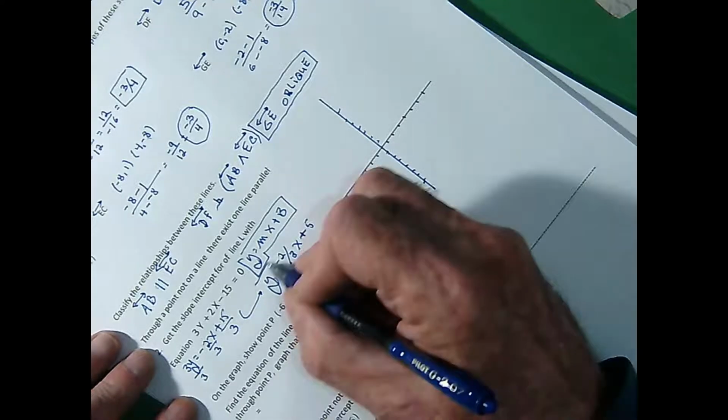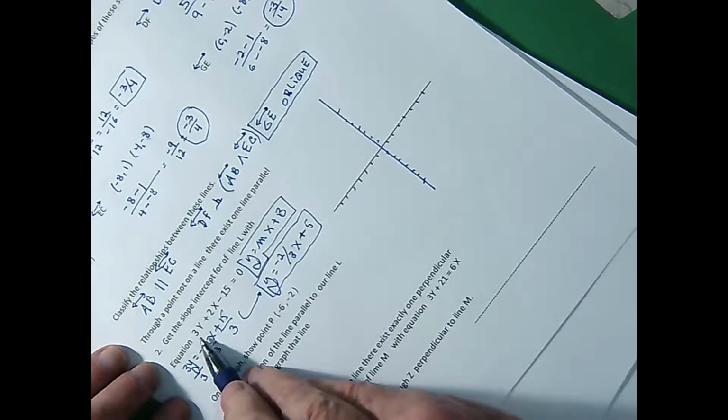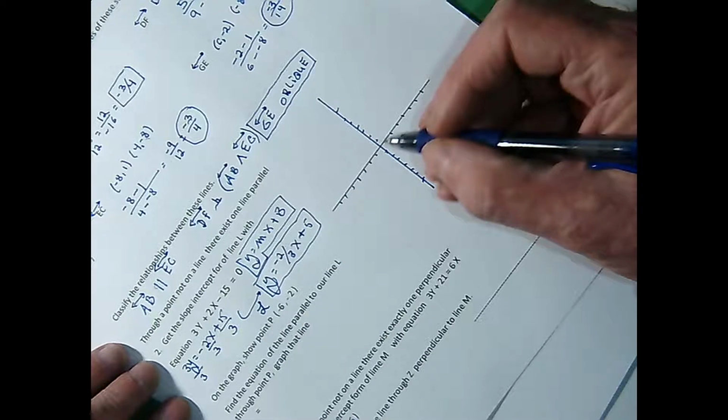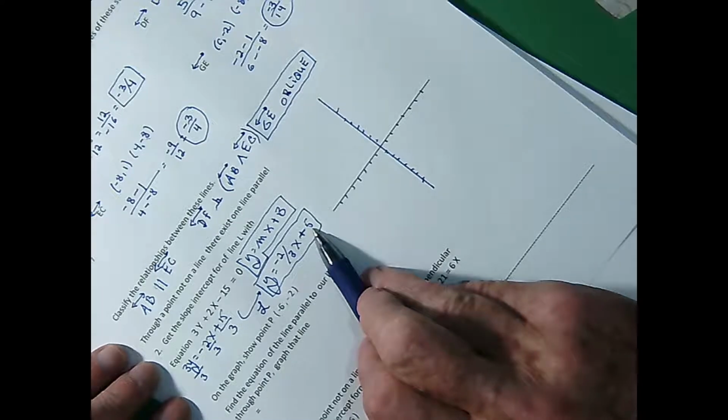Just 15 divided by 3 giving me that 5. So here's my slope-intercept form of the line, what do we call this line? Line L. There's its equation. Let's graph it. So if I were going to graph that line, I'll do what I do to graph any line anytime. I'll go to the y-intercept if it's available, and there we have it at 5.